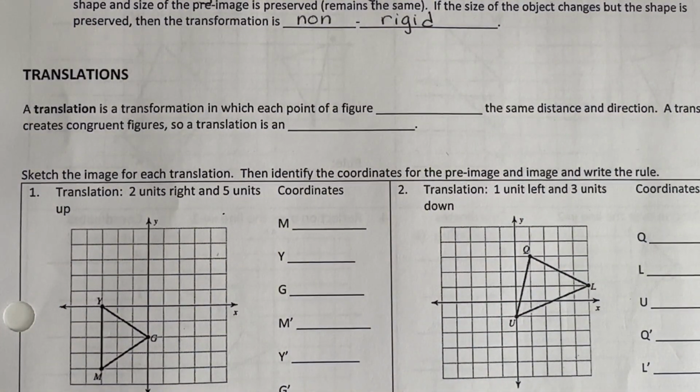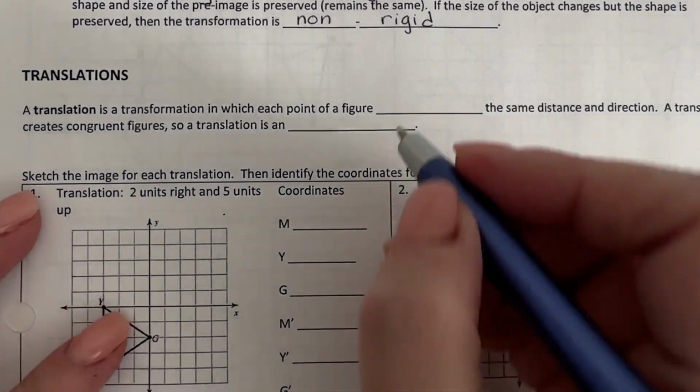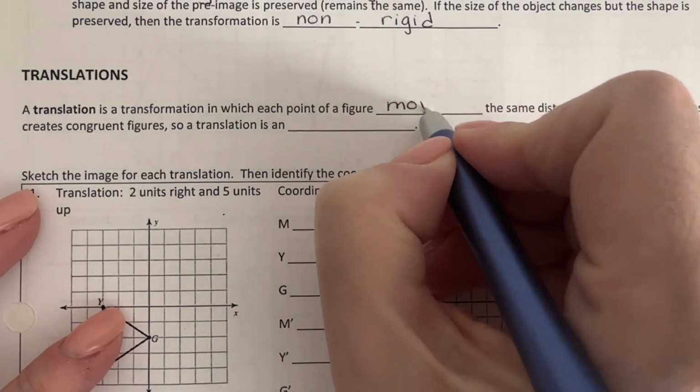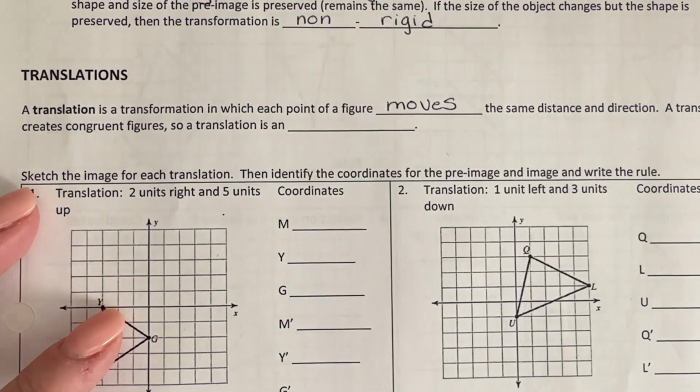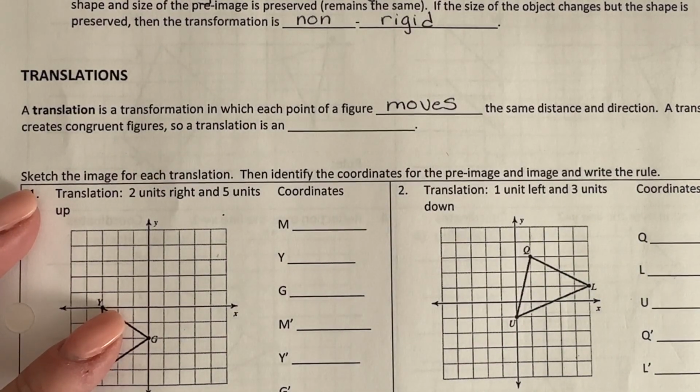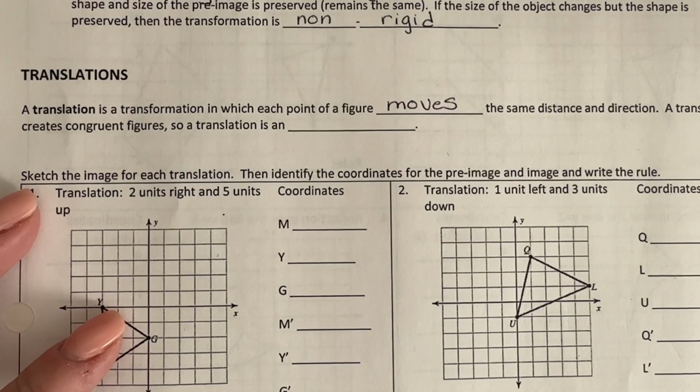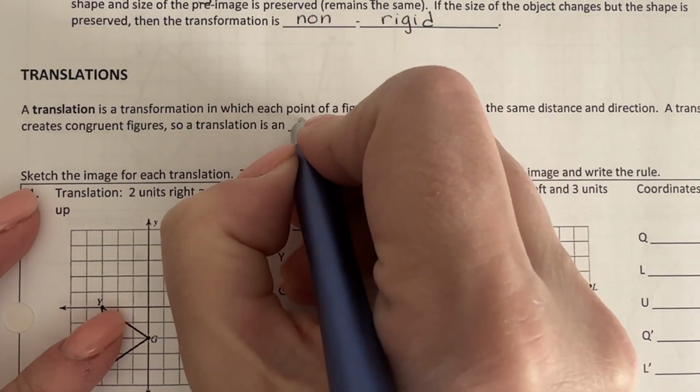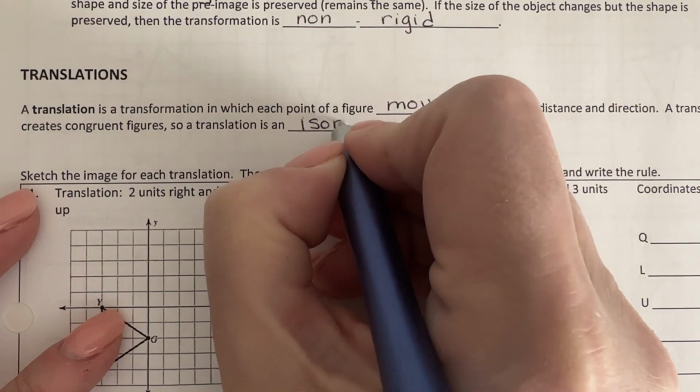So a translation is a transformation in which each point of the figure moves the same distance and direction. So all the points move right, all the points move up, all the points move down. A translation creates a congruent figure. So this translation is an isometry.